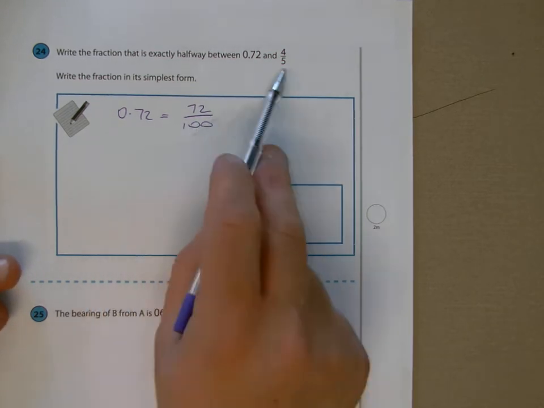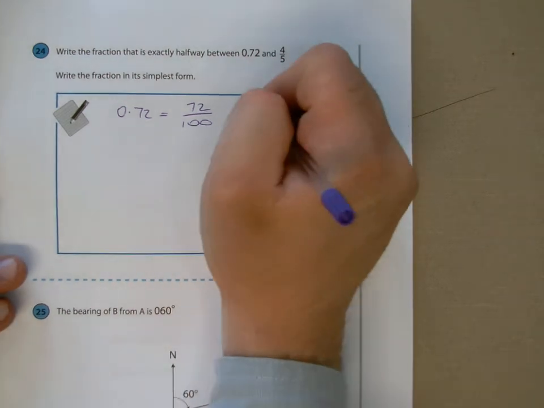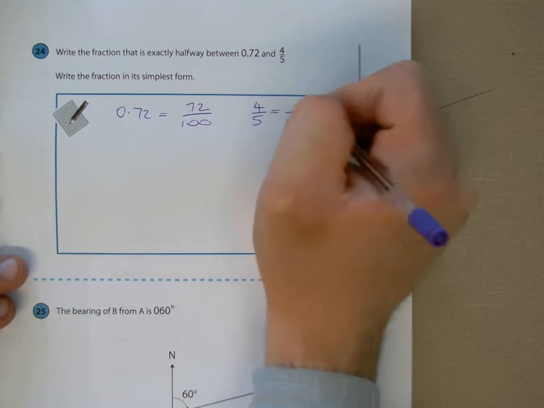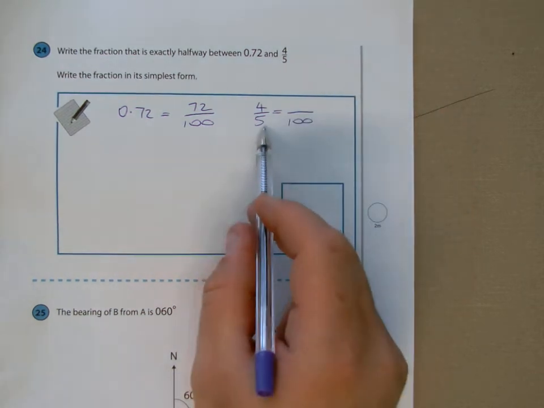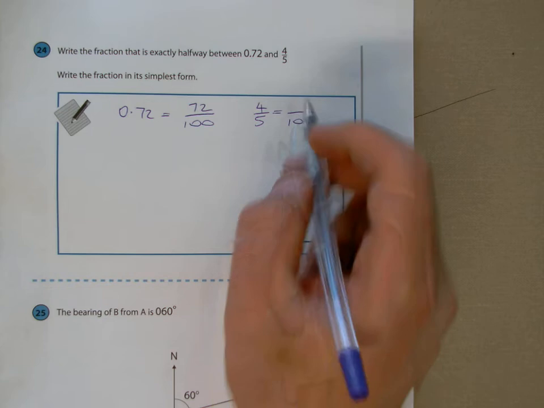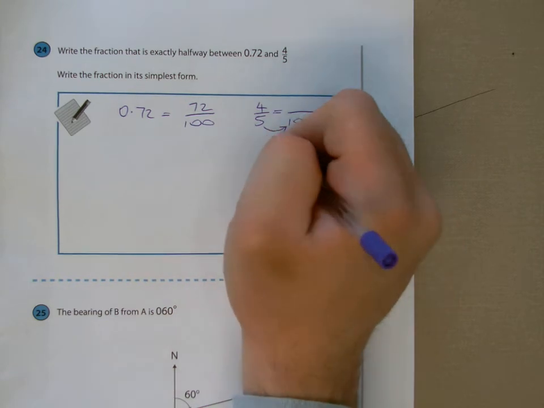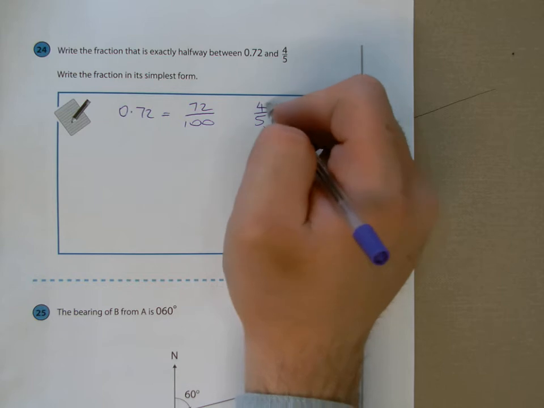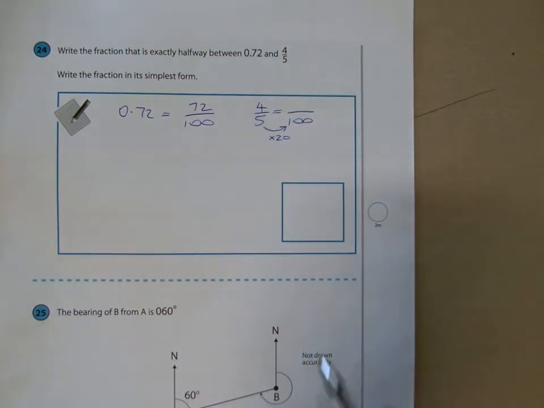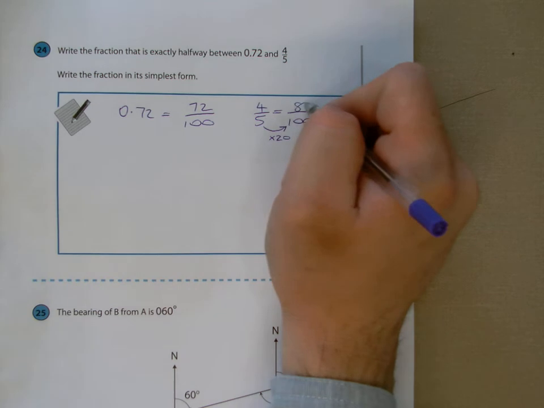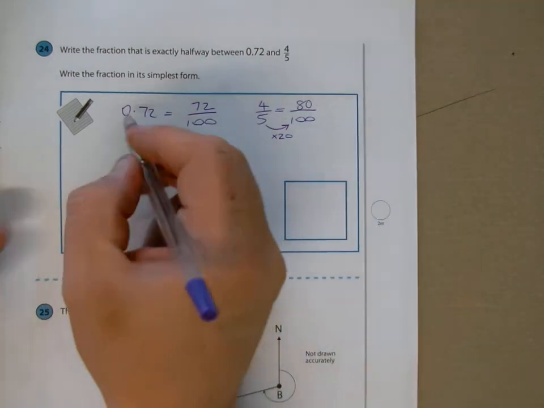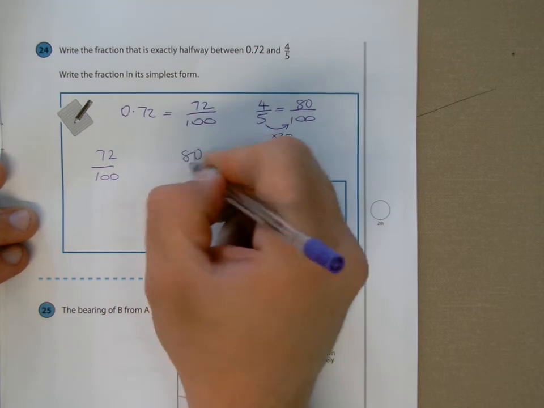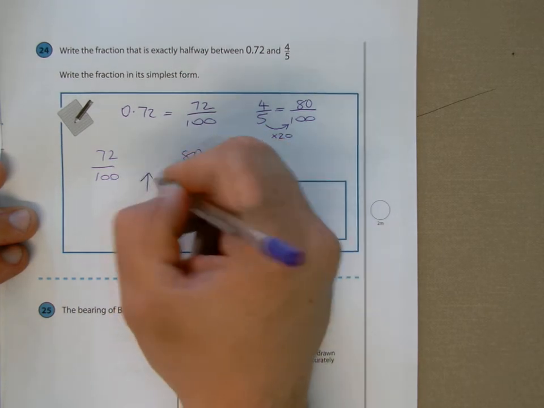We've got 100 here, but there's a 5 there. So what I'll do is scale this one up, so this is out of 100. And if I'm scaling that up to out of 100, I've got to times the bottom by 20, I think. 5 goes into 100 20 times, and I've got to times the top by 20. So times the bottom by 20, times the top by 20, and I get 80. So now I've got these two fractions, 72 out of 100, and then 80 out of 100 here.